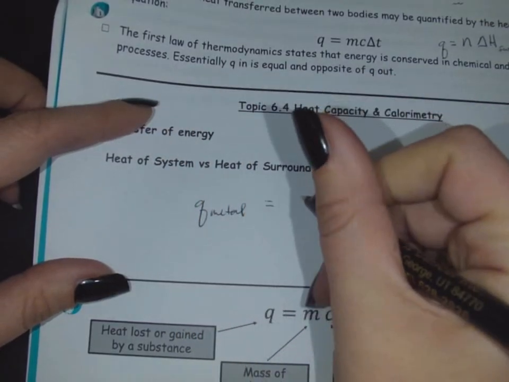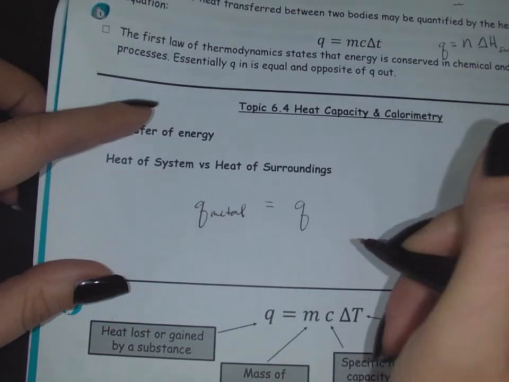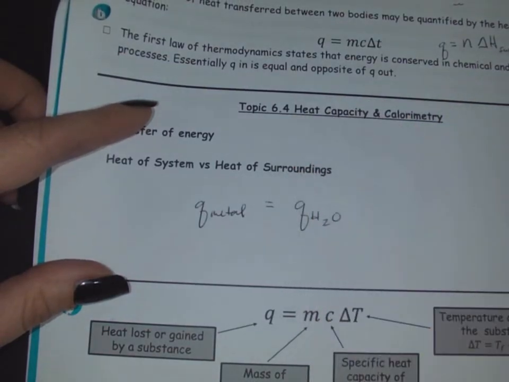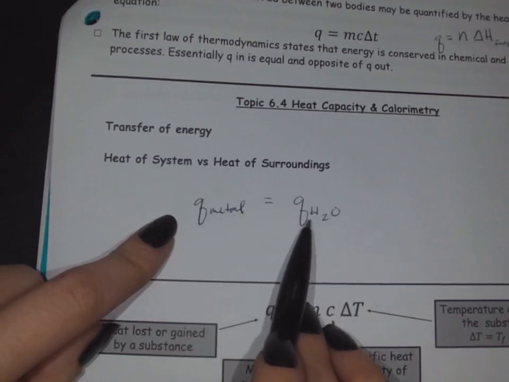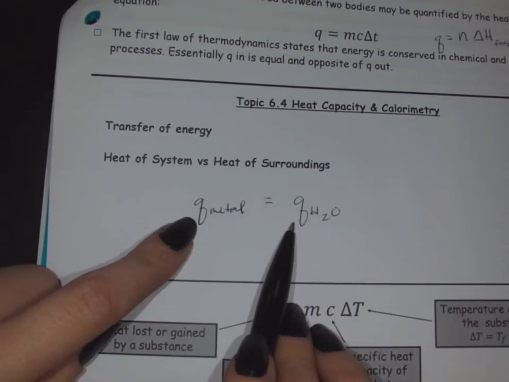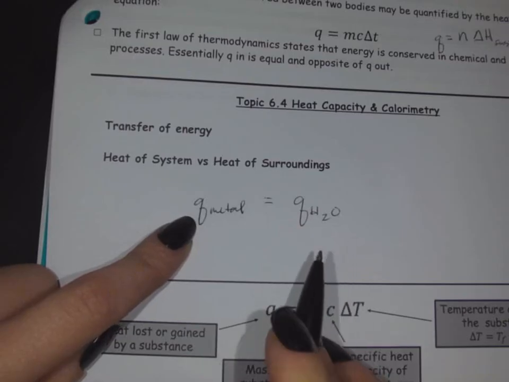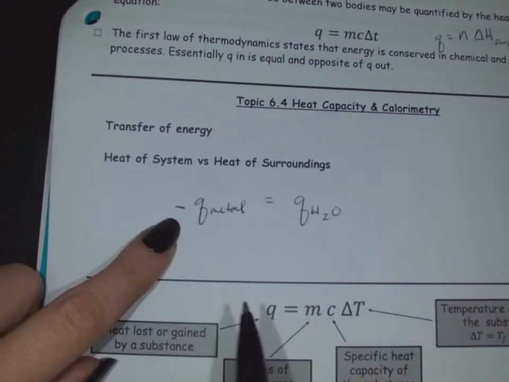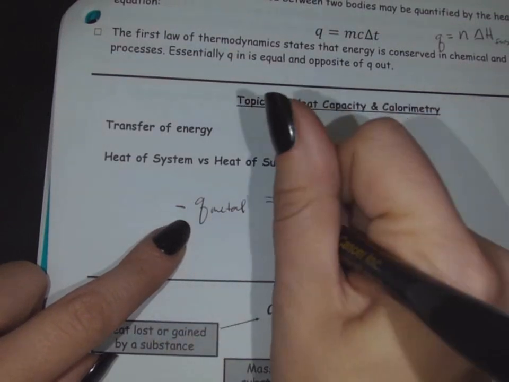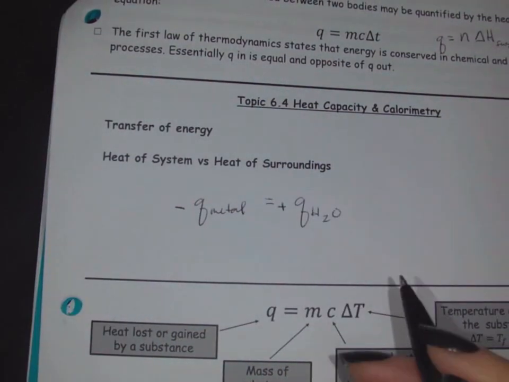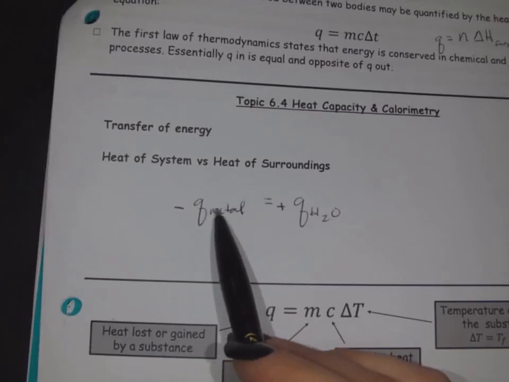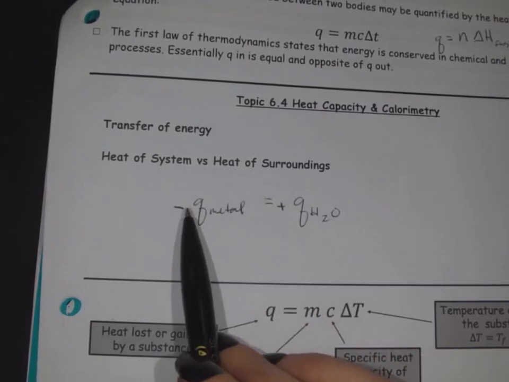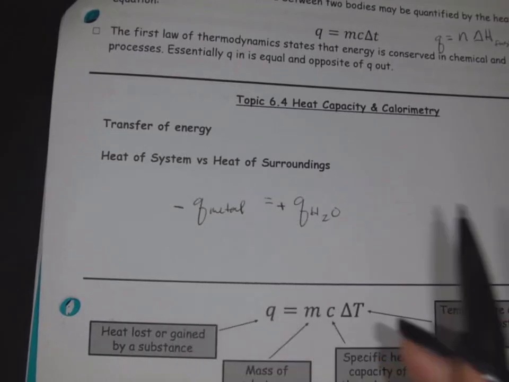And what's really cool is that this heat, the heat of the metal, is equal to the heat that's going to be absorbed by the water. But reminder, if it's leaving the metal and then it's absorbed by the water, these two are the same magnitude, but they're opposite in sign. So we'd have like negative heat because it's being lost by the metal, and then positive heat that's being absorbed by the water. And they're equal in magnitude. Okay, so if I can figure out one of these, then I can solve for the other one, or vice versa, but be mindful of the plus and the minus.